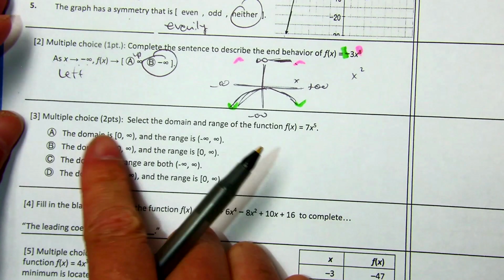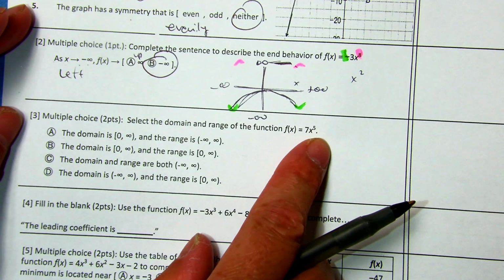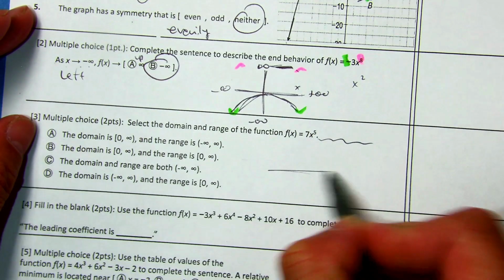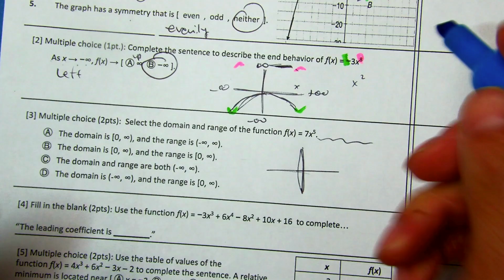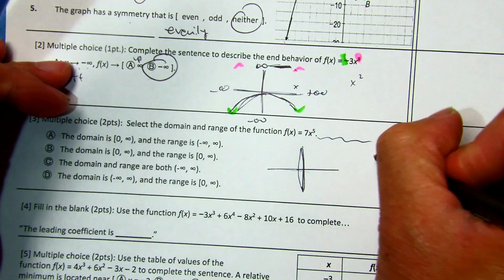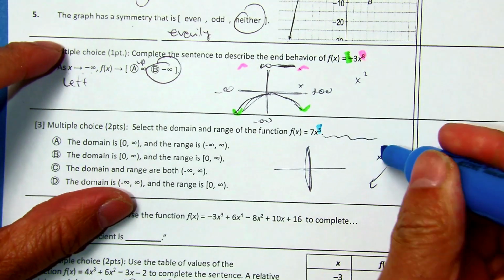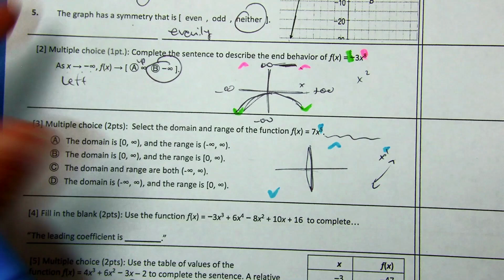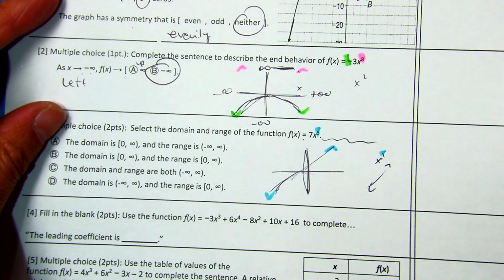Question number 3, select the domain and range of this function, 7x to the 5th. These are called power functions. It's basically a polynomial that doesn't have a bunch of other stuff. Let's graph it. The easiest odd that we know is x to the 1st. It looks like this. So odd degrees are going to do this. My leading coefficient is positive, so my graph's going to look something like this.